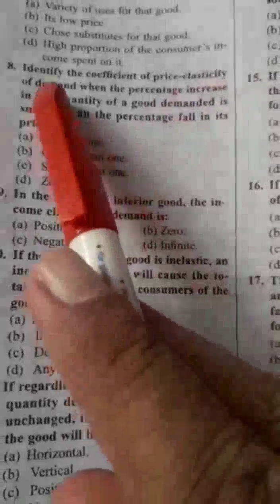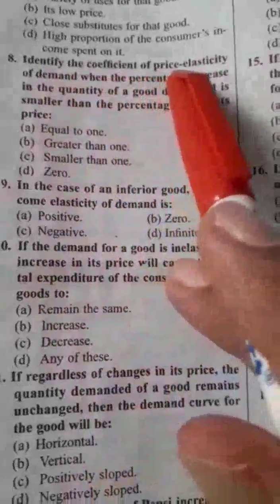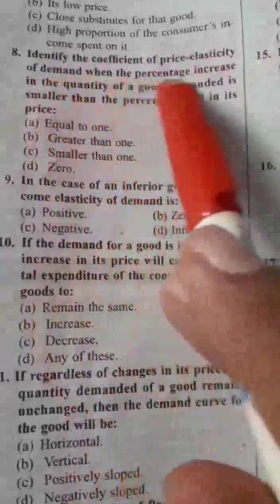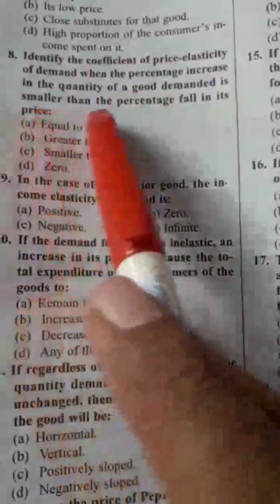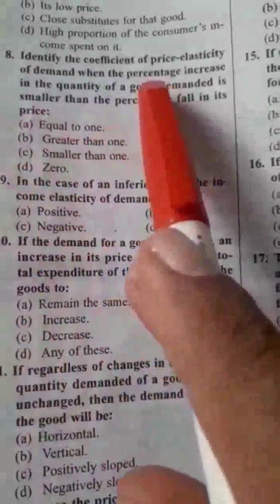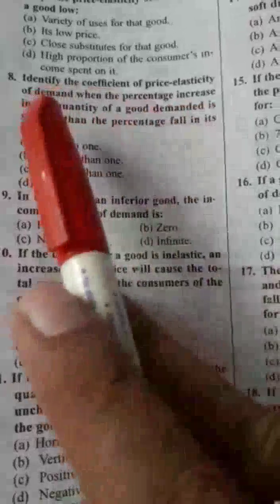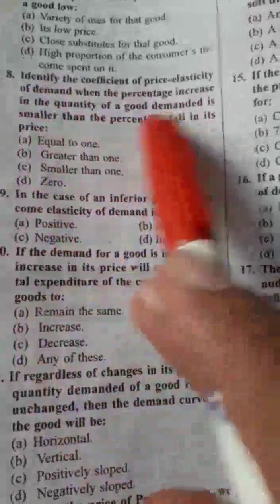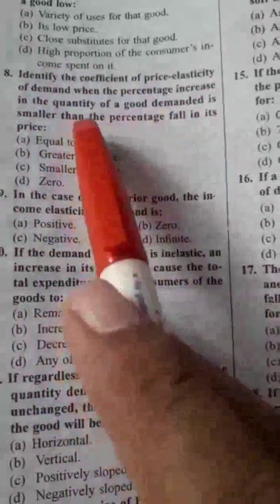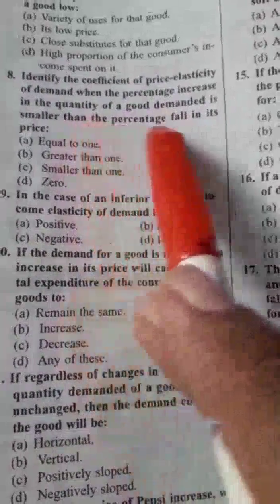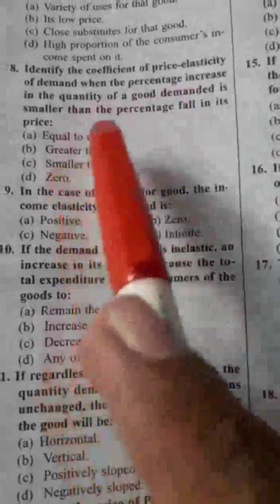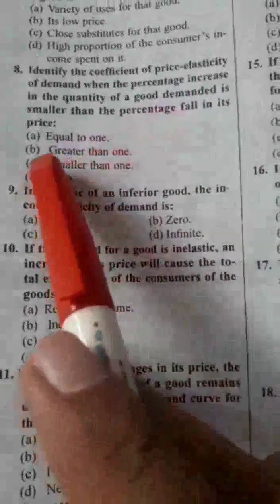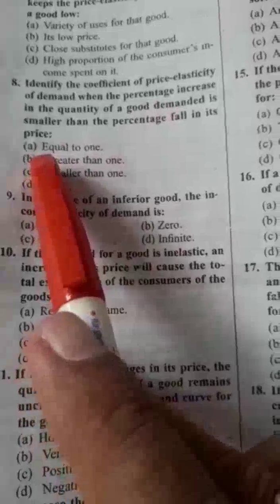The next question is: identify the coefficient of price elasticity of demand when the percentage increase in the quantity of good demanded is smaller than the percentage fall in its price. So what they have asked here is, the percentage increase in the quantity demanded is smaller, so the increase in demand is lesser than the percentage fall in the price. That means less elasticity of demand, less elastic demand.